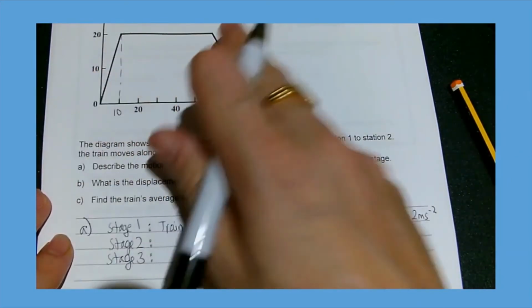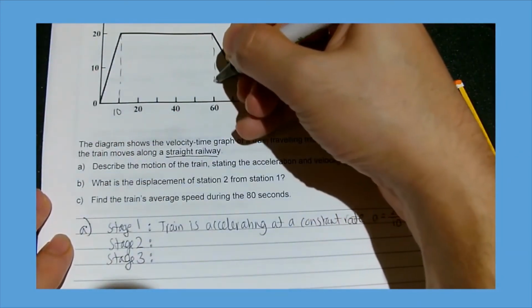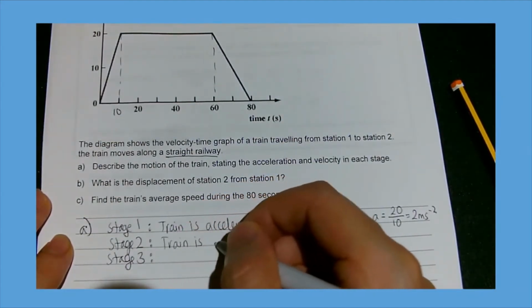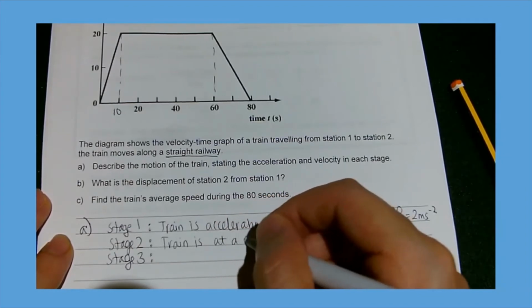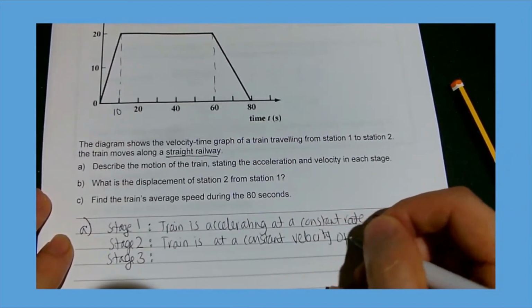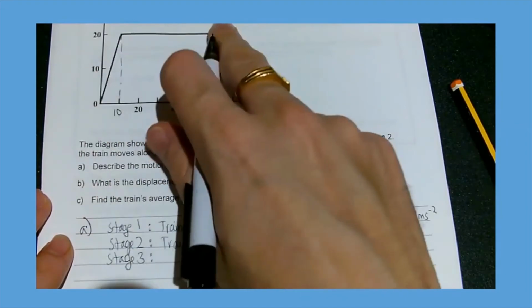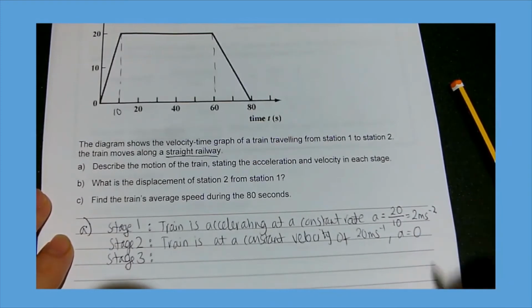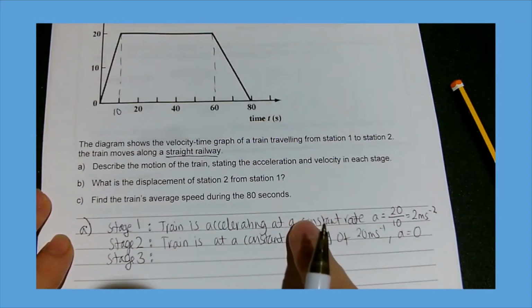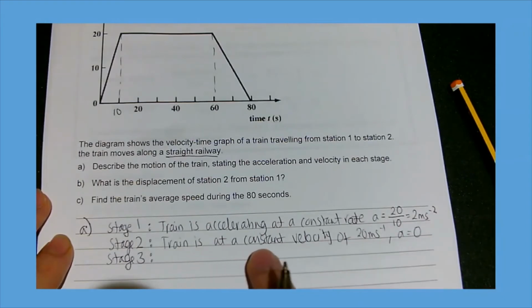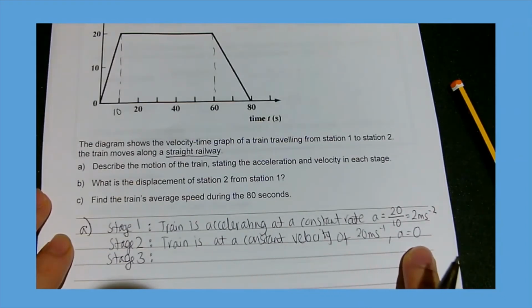Stage 2, we've got a flat line here. Okay, and that would suggest that the train is at a constant velocity of 20 meters per second. The acceleration is equal to 0. Okay, so stage 1, the train is accelerating at a constant rate from 0 meters per second to 20 meters per second at 2 meters per second squared. Stage 2, the train is at a constant velocity of 20 meters per second, acceleration is 0.